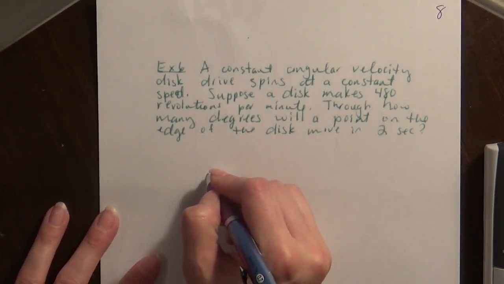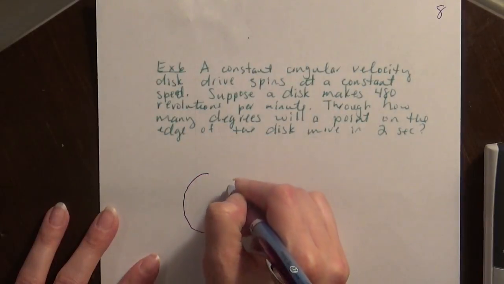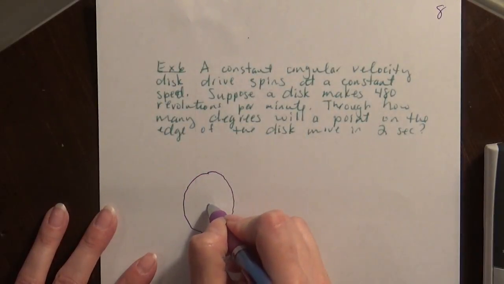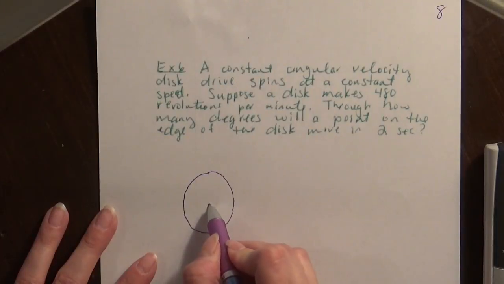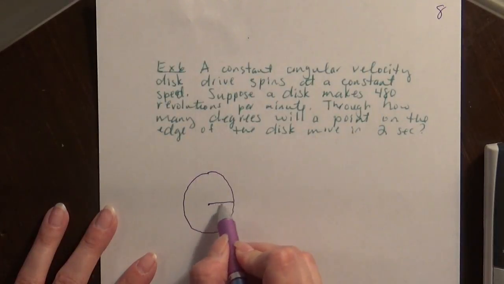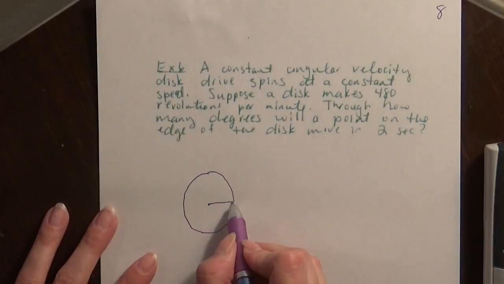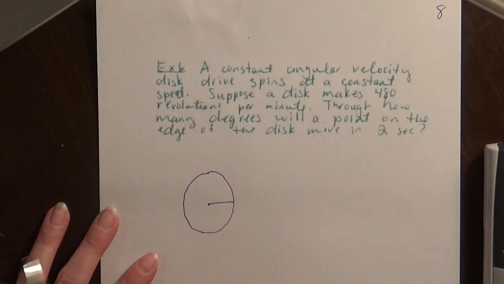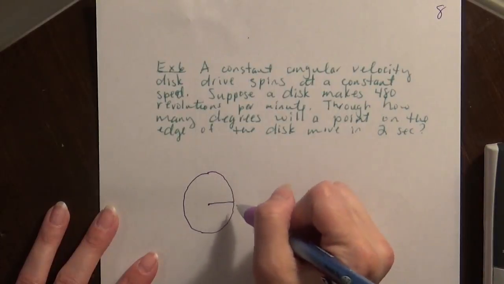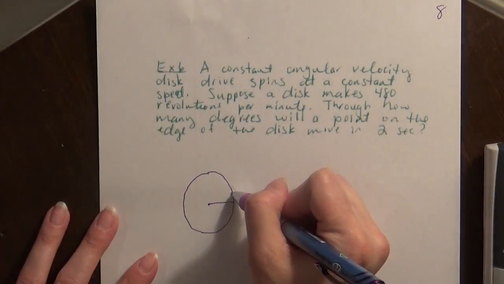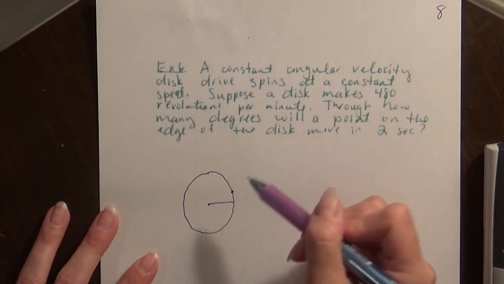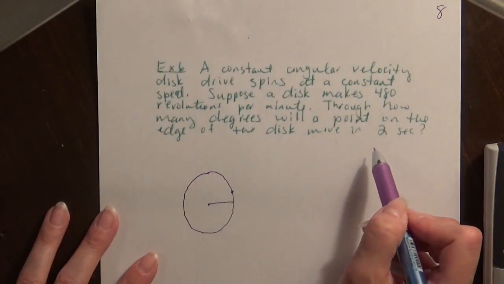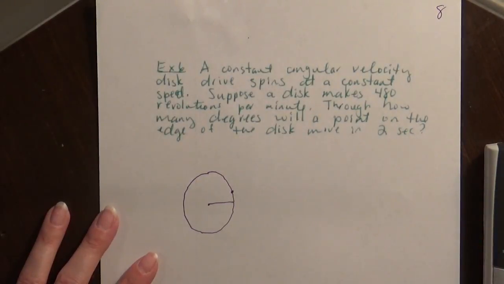So let's draw a picture. We've got this disk and we've got this angular speed. Here's the vertex or the center of the rotation, and this angle is just spinning around 480 revolutions per minute. Through how many degrees will a point on the edge of the disk, let's say it's sitting right here, pass in a time span of 2 seconds?